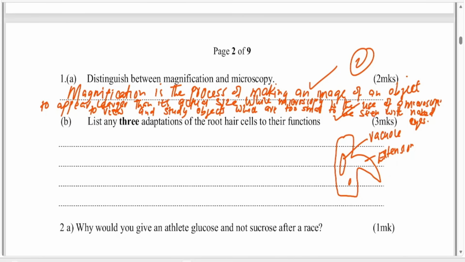Now, let's look at some of the adaptations of this particular cell that make it carry out the process of absorbing water and mineral salts. One of the adaptations is that this particular cell has a long and thin extension that provides a large surface area for absorption of water and mineral salts.